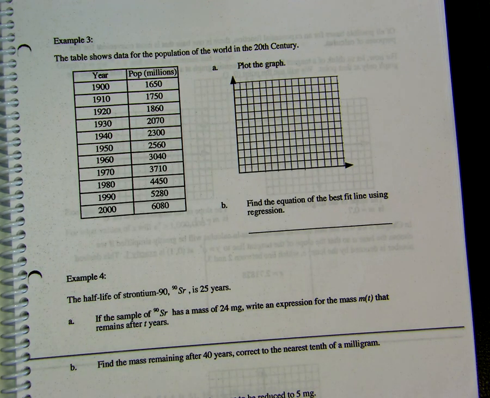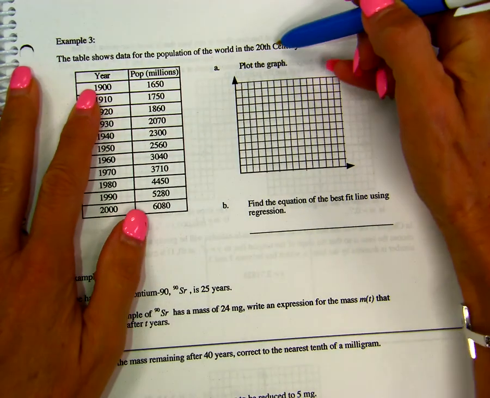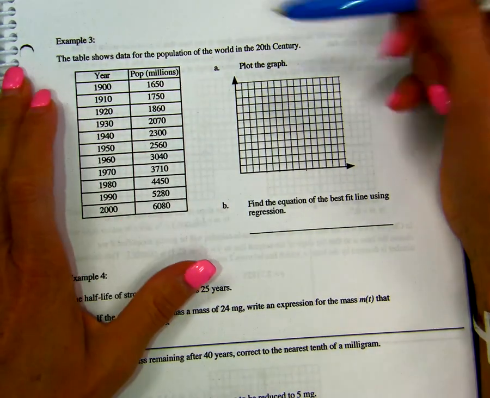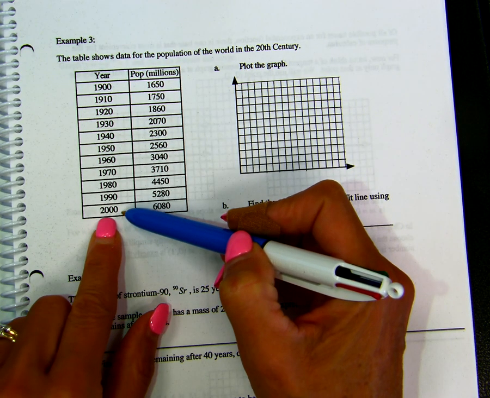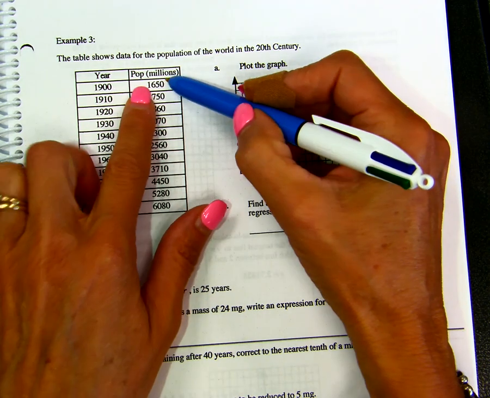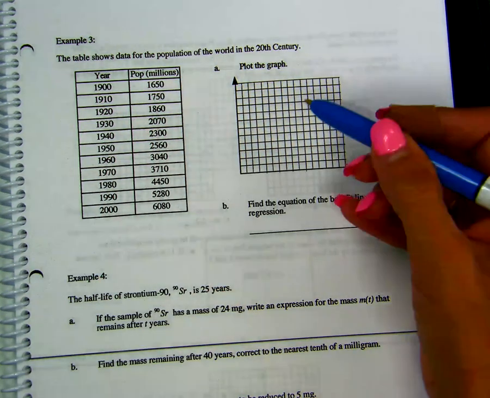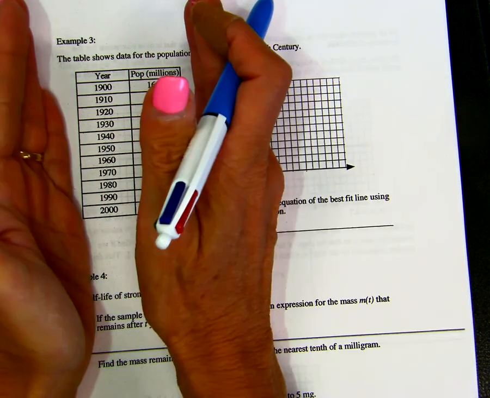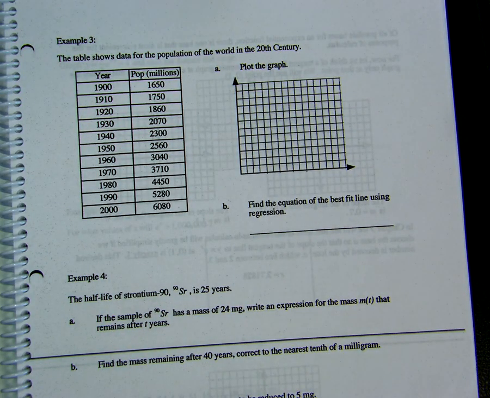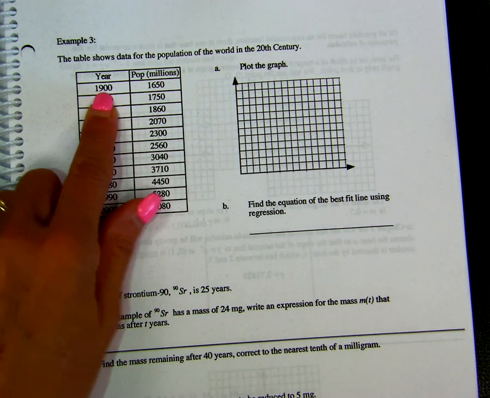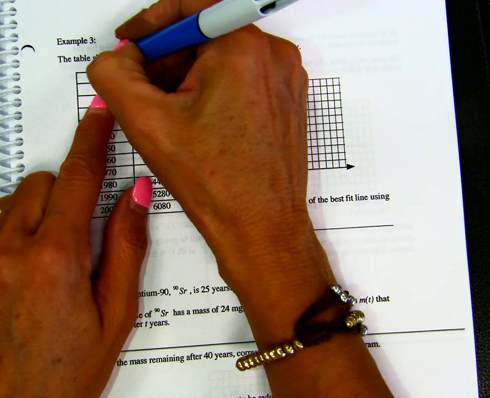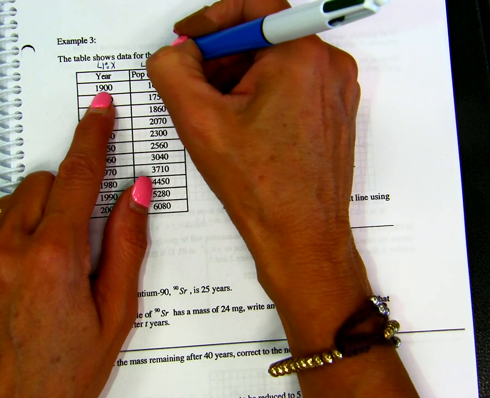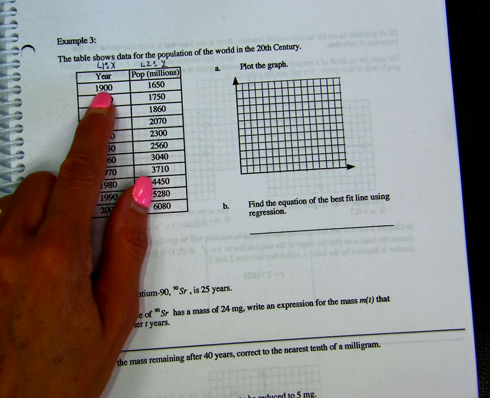We're going to do another regression analysis. We're going to compare the population of the world in the 20th century, starting at 1900 and ending at Y2K, year 2000. So here's the population in millions, and I would like you to plot this in your graphing calculator. Common practice, we could start by using list 1, list 2, aka here's your X values when you graph it, and here are your Y values.